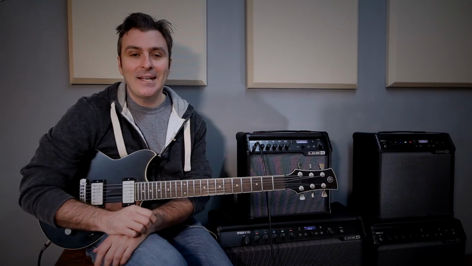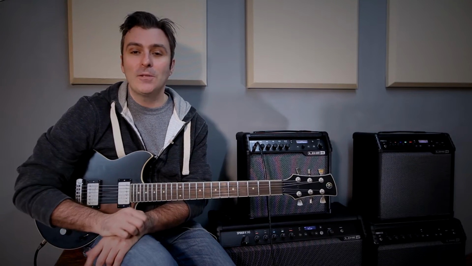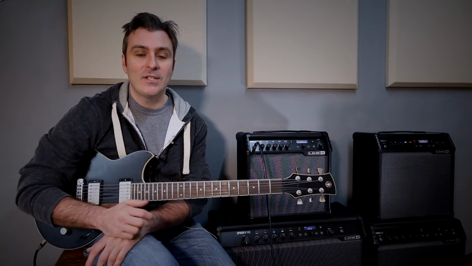Hi, Paul Hindmarsh here. So Spider 5 has over 200 different amp, cab and effects models, so it's possible to dial in a sound for any kind of song or style. Now the interface in Spider 5 is really easy to navigate by either using the front panel of the amp or by connecting an iOS or Android device via USB, and I'm going to show you how to use both.